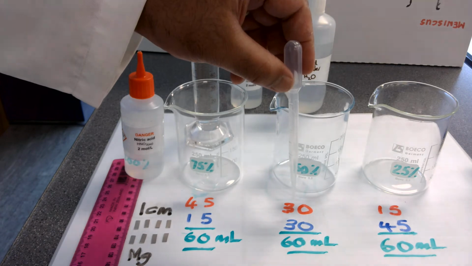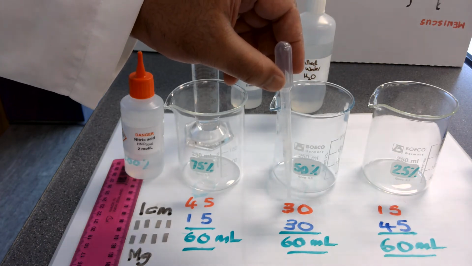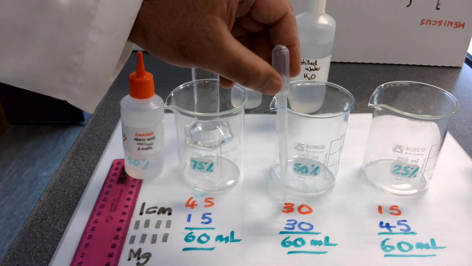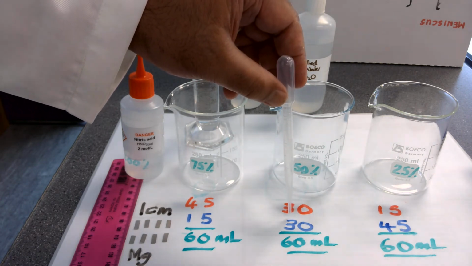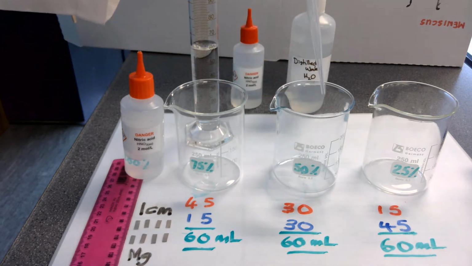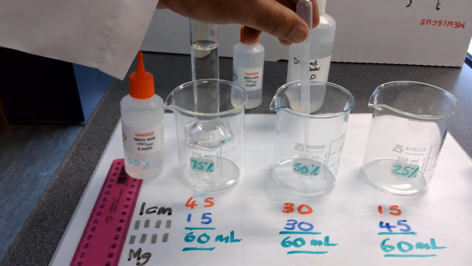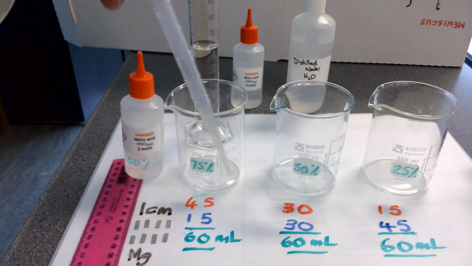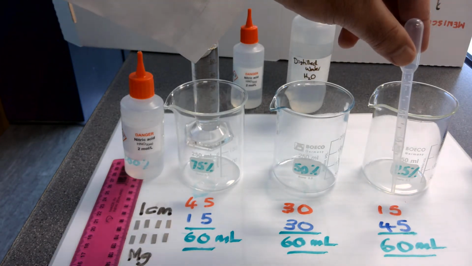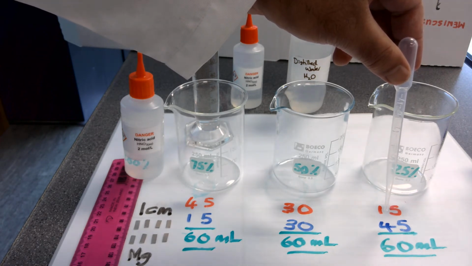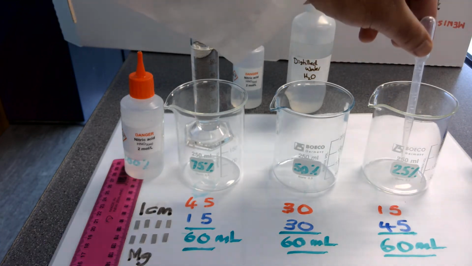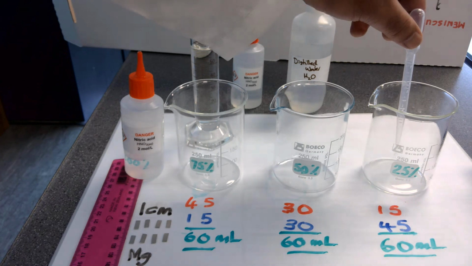Next, in a separate beaker, we are adding 30 millilitres of acid with 30 millilitres of distilled water for a total of 60 millilitres of 50% concentration of nitric acid. Lastly, we have 15 millilitres of acid added to 45 millilitres of water for a total of 60 millilitres of 25% concentration of acid.